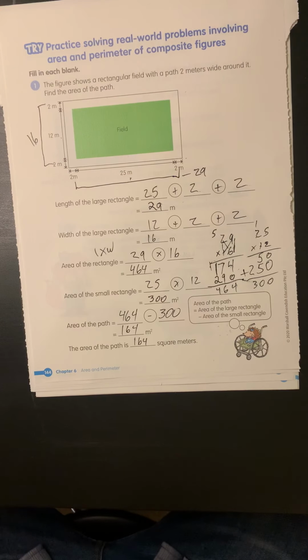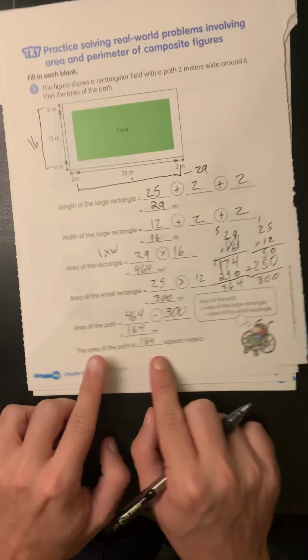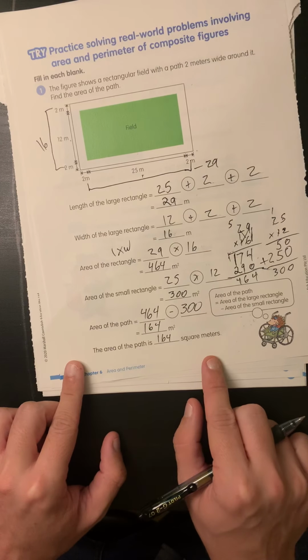When it comes to the assignment page, the page you are responsible for, it is your responsibility as a scholar to remember to put your answer in a full, complete sentence. Okay?